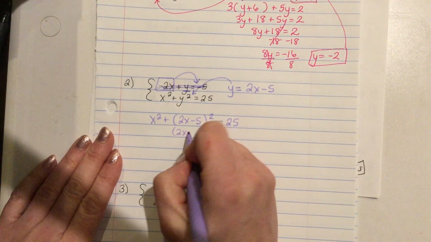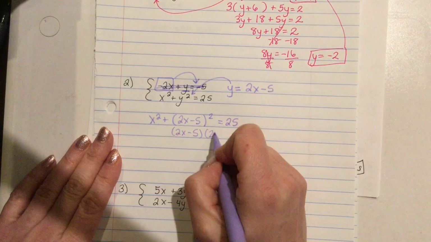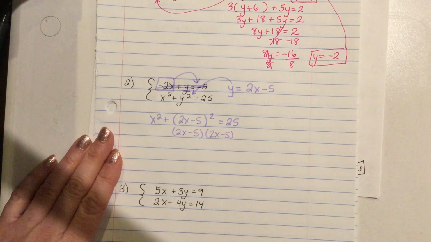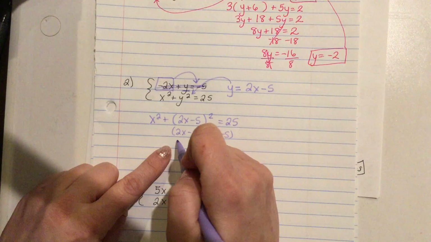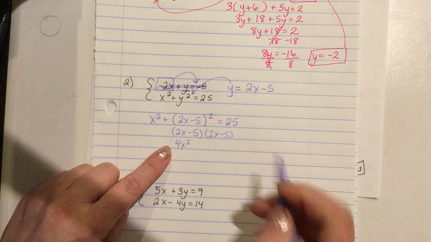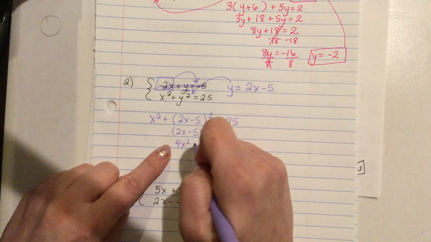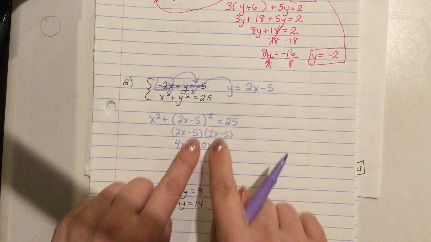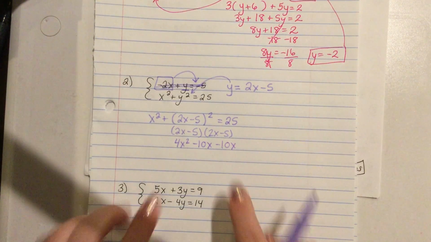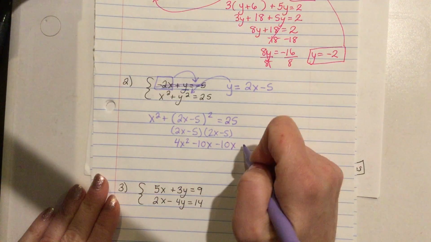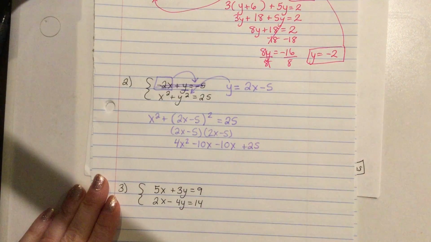What I need to realize is that means that I have this binomial 2 times, so I can multiply this out. 2x times 2x is 4x squared. 2x times negative 5 is negative 10x. Negative 5 times 2x is negative 10x. Negative 5 times negative 5 is a positive 25.